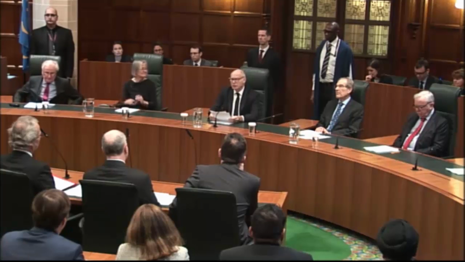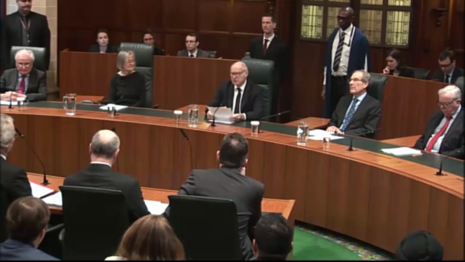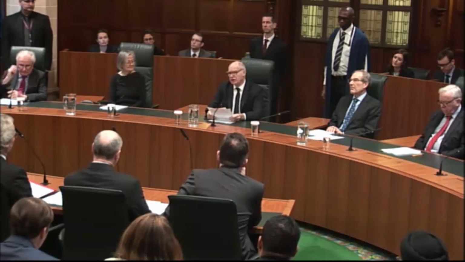On 23 June 2016, a UK-wide referendum produced a majority in favour of leaving the EU, and the government then announced its intention to trigger Article 50.